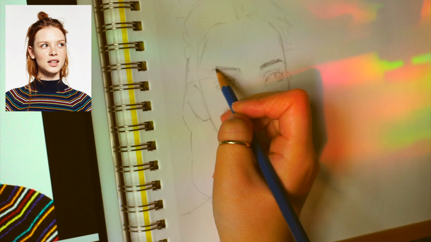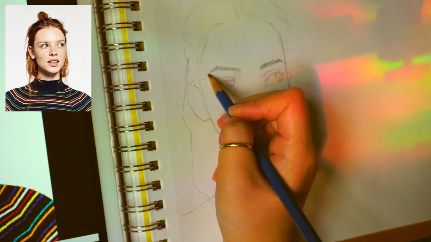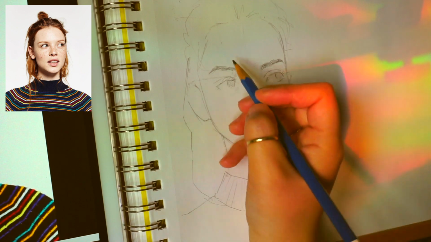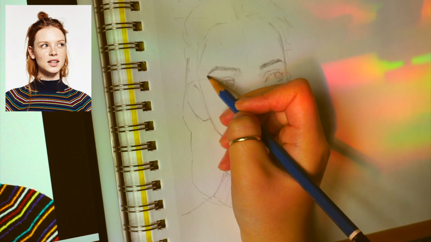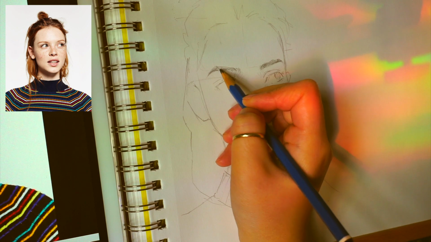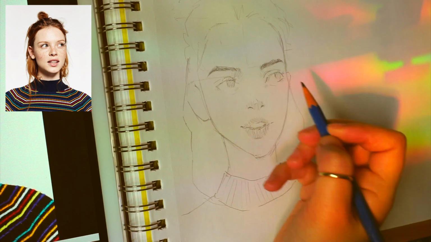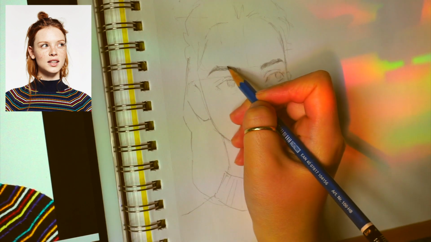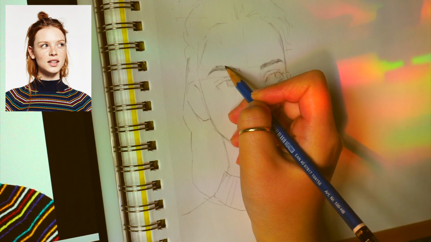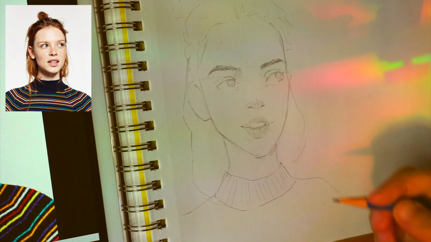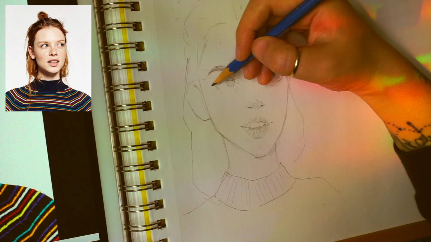So I do like to add that detail. And even if my reference photo doesn't have full brows, I'll generally do a fuller brow just because I like that look on my drawings.